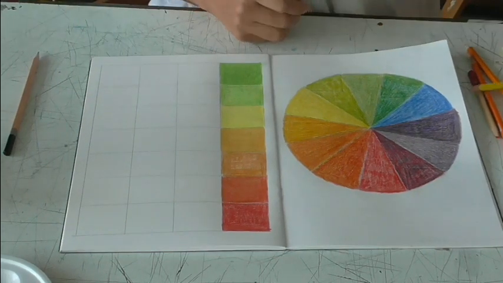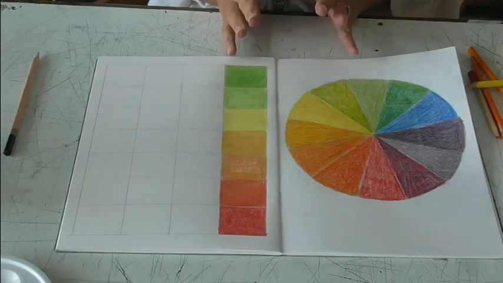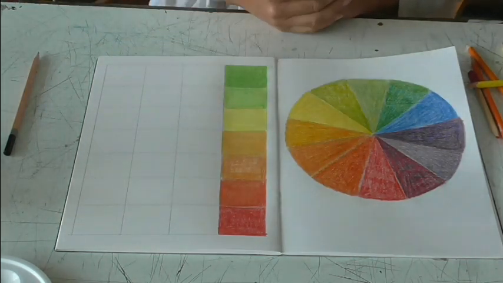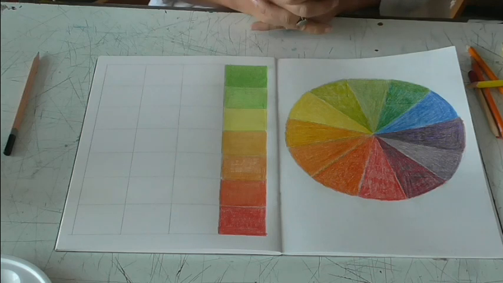Okay, so that's my strip of hues. I'm really happy with that. I think that's come out quite nicely. I think I've got a good step between each one. So now we're going to have a look at the second tonal strip.